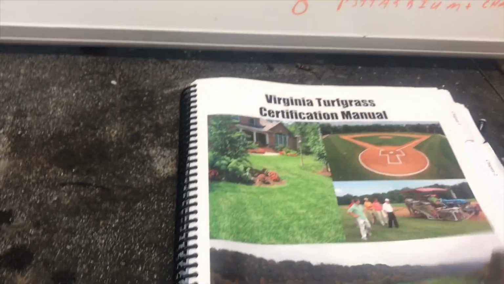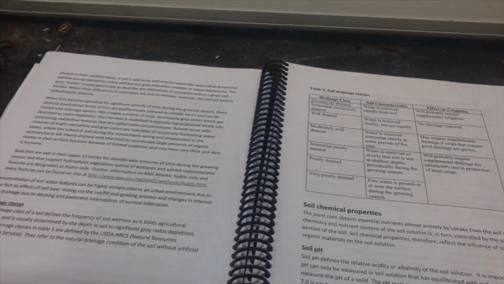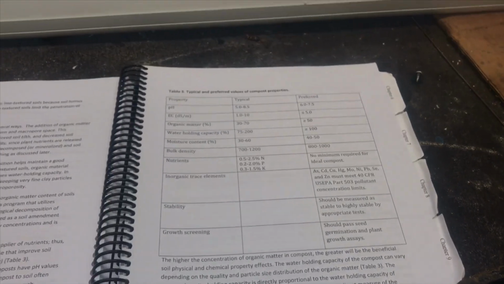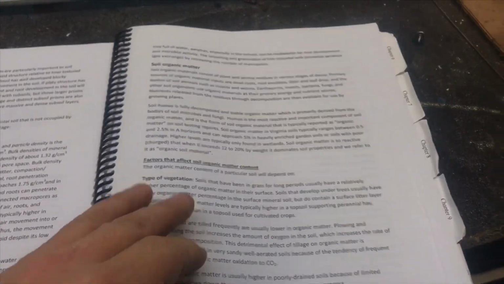Now, for reference, so that you would know I was not just making stuff up, I am using my certification manual, and I'm going to turn to where it talks about organic matter in here.